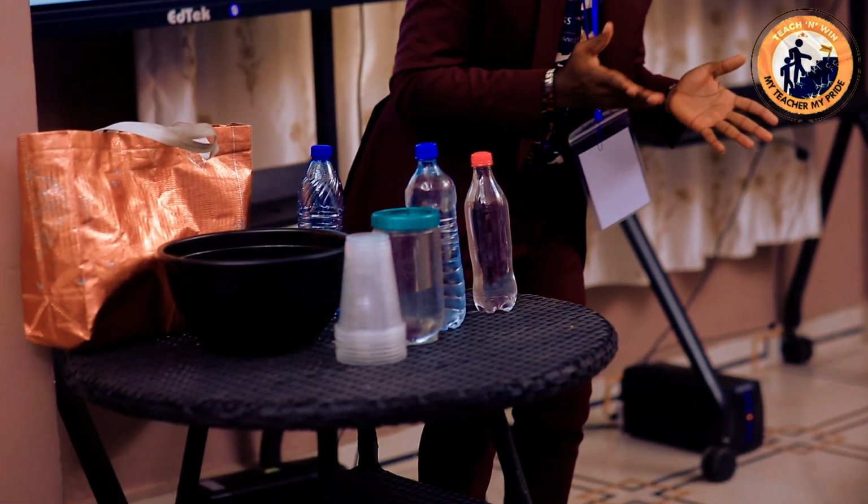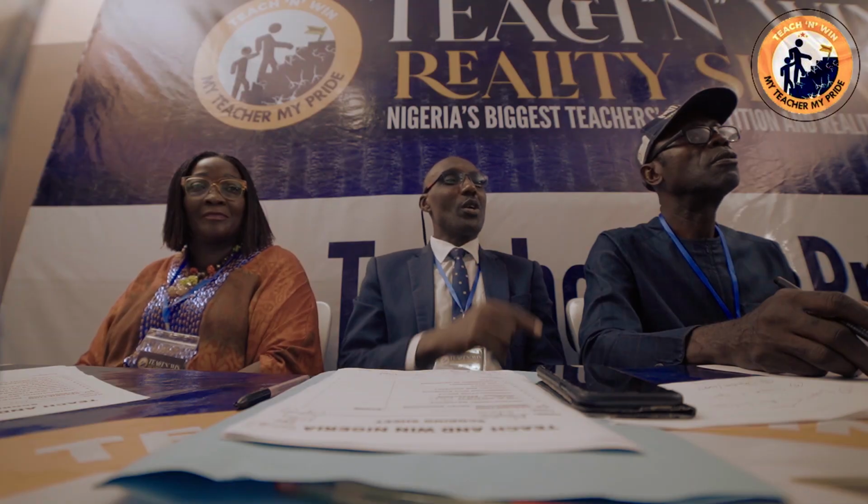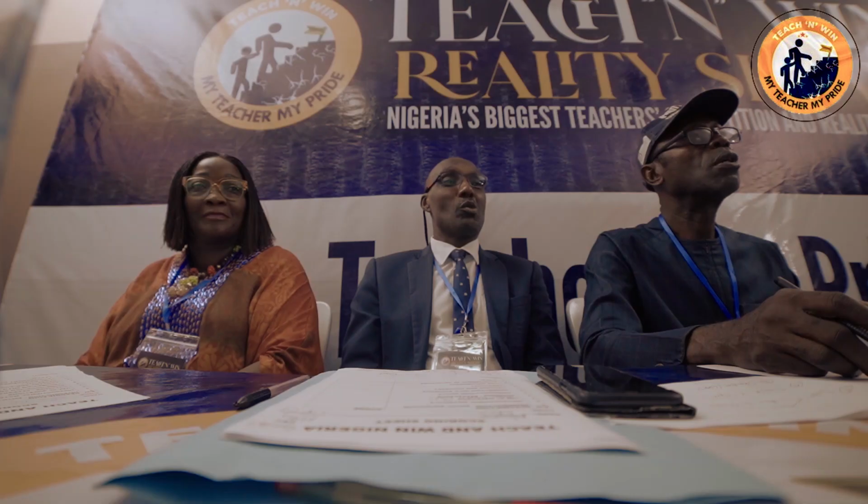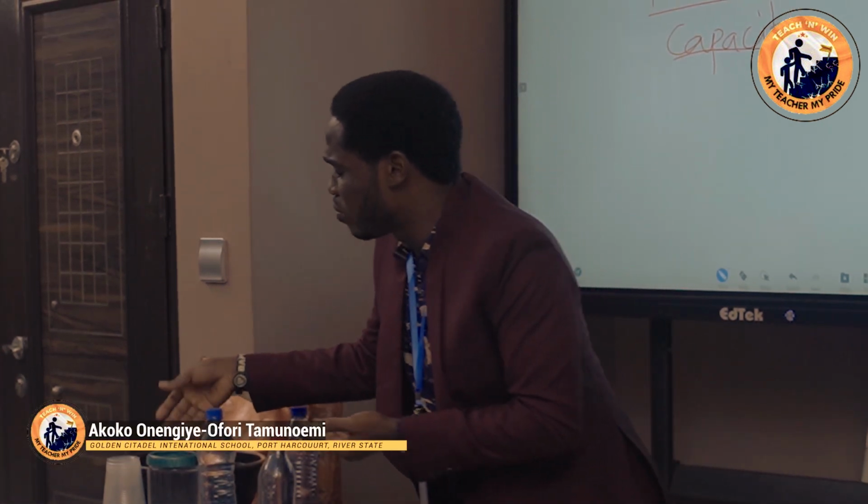Can you tell me which one holds more water? Can you guess? Which one holds more water? The one with the green top. The one with the green top? Okay, followed by which one? The one that is tallest. Okay, then this. All right, so let's see if actually you're correct, if this one holds more water than the rest.